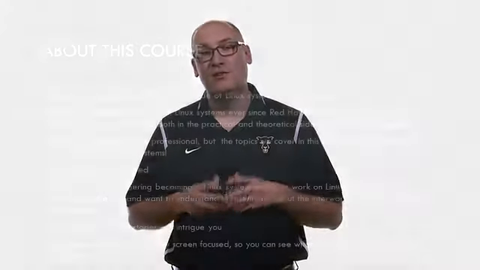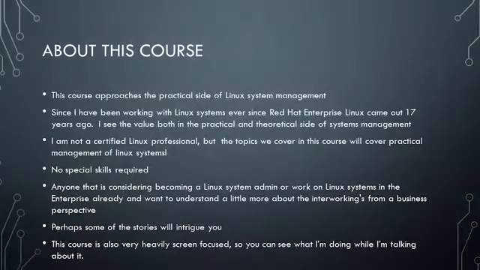This course is Linux System Management and Security. So I'm going to be covering the practical side of Linux system management and security. I've been doing this for around 15 years, ever since Red Hat actually first came out.